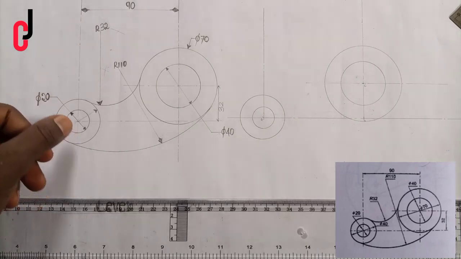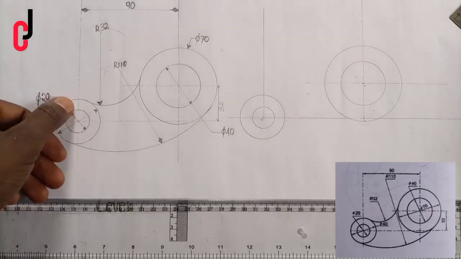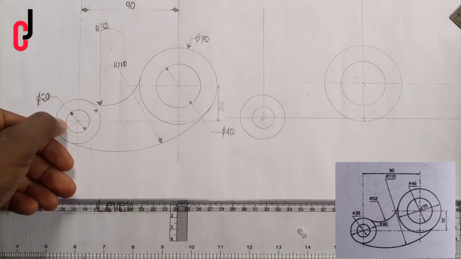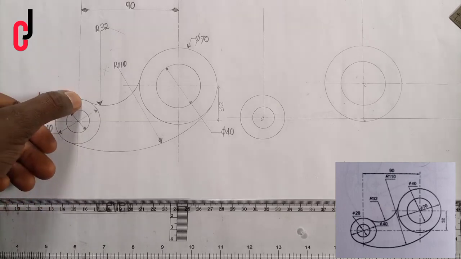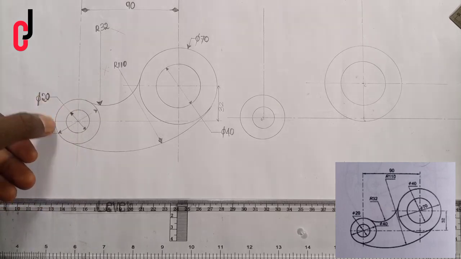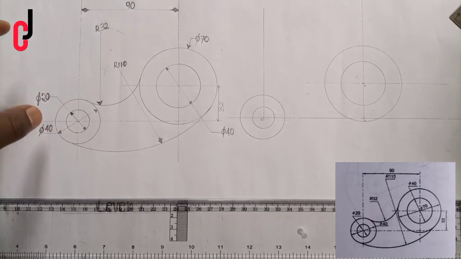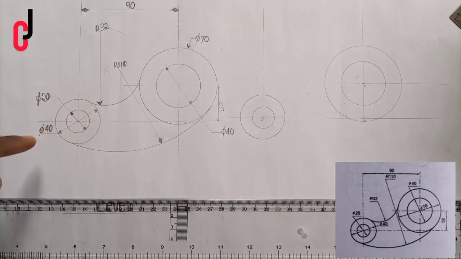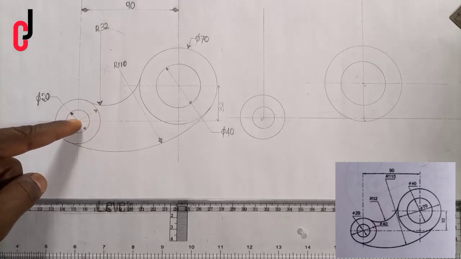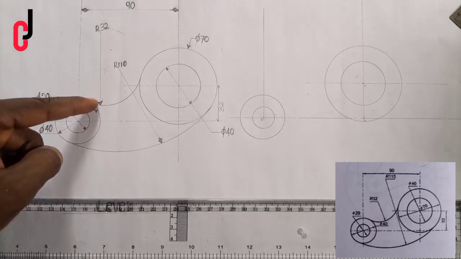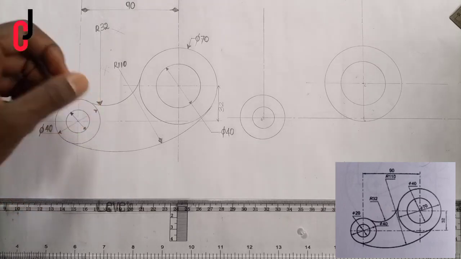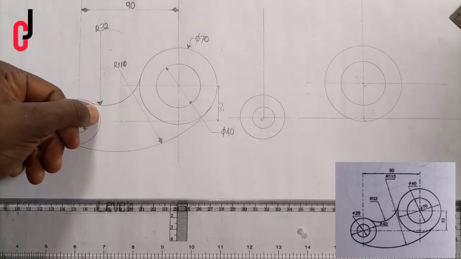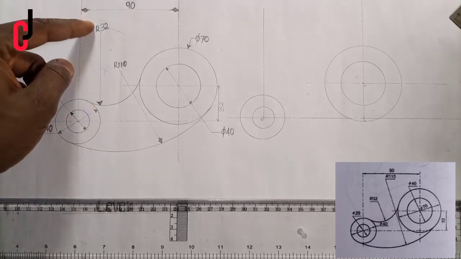So now this circle here touches the bigger circle externally, with a radius of 20 millimeter over here. We said this is their diameter already, so when you divide it by 2, you have the radius to this point. So the radius touching this arc here is 20 millimeter touching 32 millimeter.